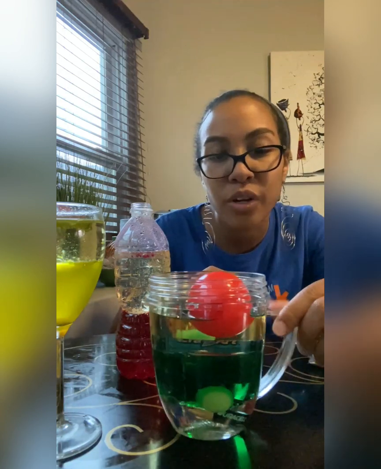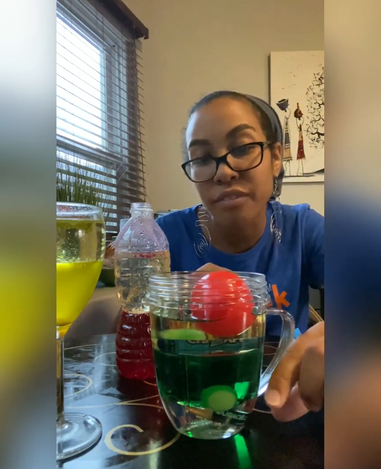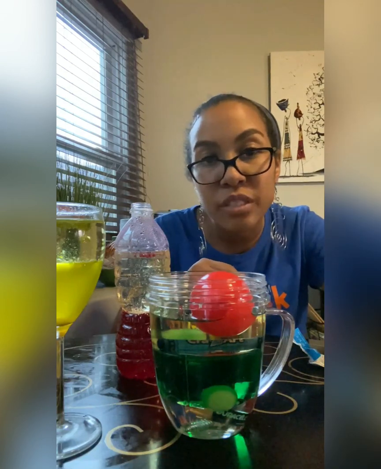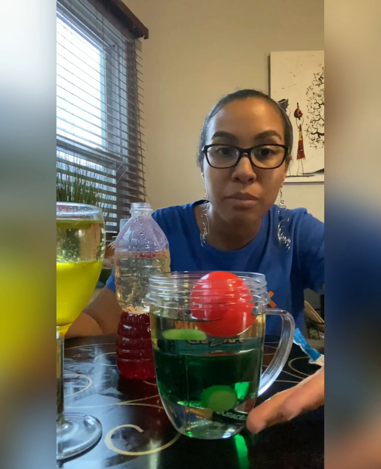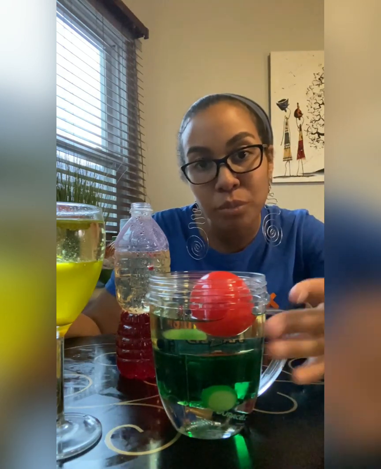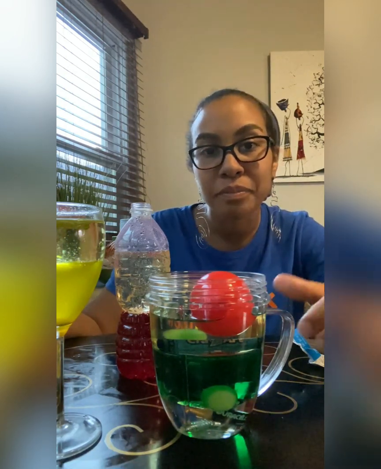So you can explore the different densities of objects by the different densities of the liquids. If the liquid is more dense, the object is going to be able to float in more dense. If the liquid is less dense, the object will be able to float up here where it is less dense. Okay, so that's easy, quick things that you can do with oil and water.